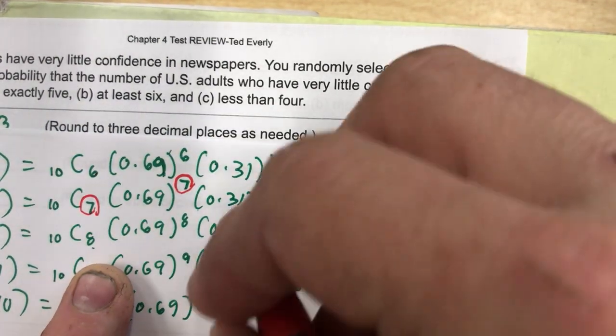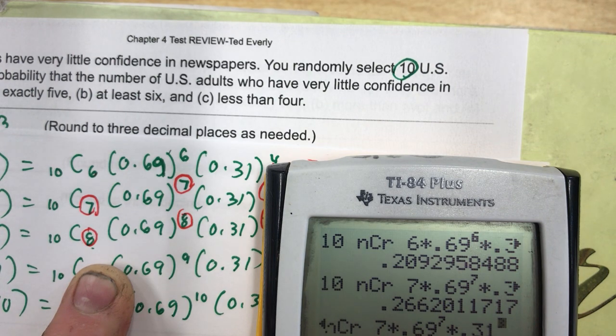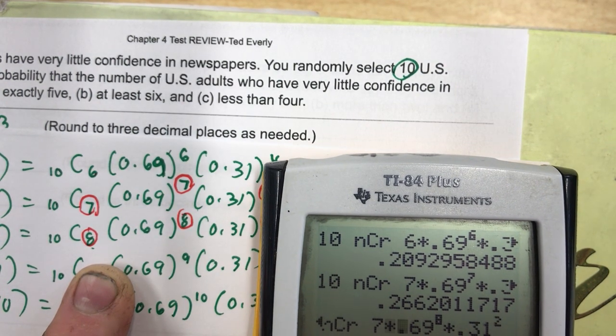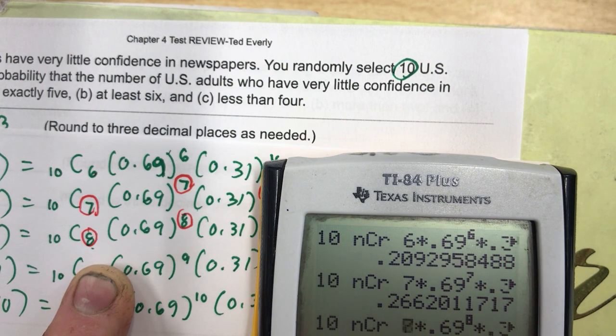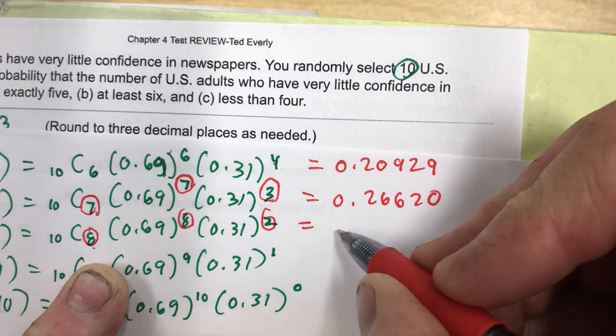Okay. And now I'm going to change 3 to a 2, 7 to an 8, and 7 to an 8. So that's a 2. That's an 8. Oops. And that's an 8. 0.22219.